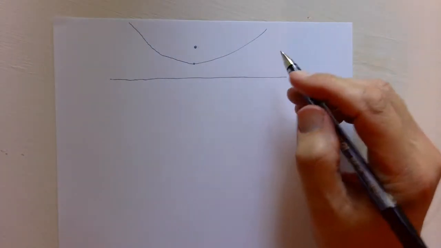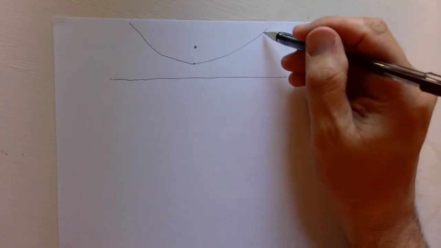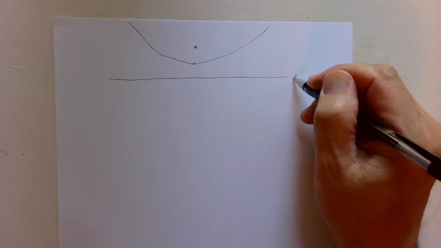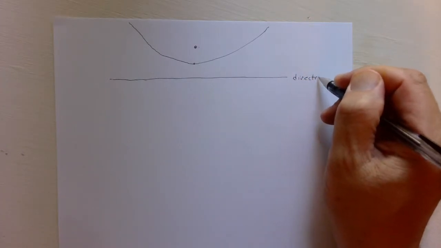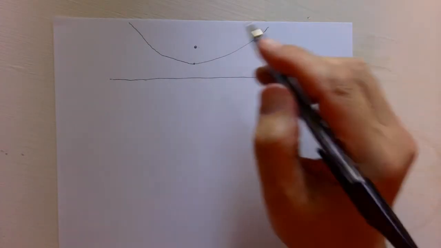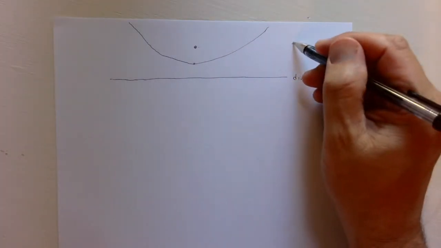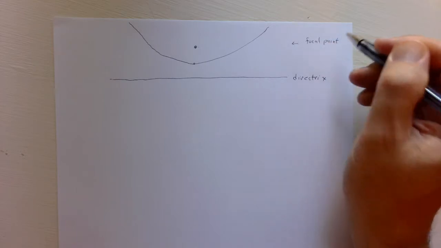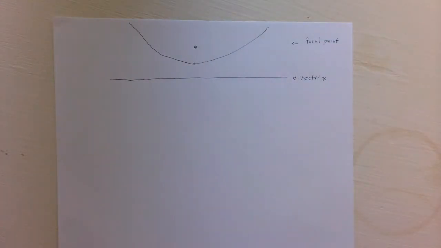You can do this with any point and any line. This line is called the directrix of the parabola, and this point up here is called the focal point. And this whole idea of a focal point is going to have some applications in physics when you're studying light and reflection and stuff like that.